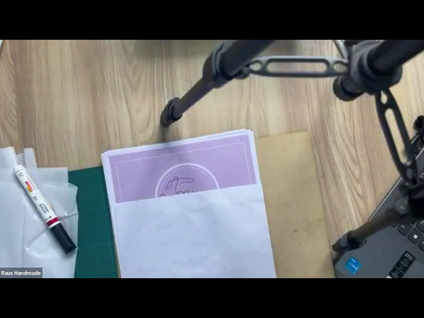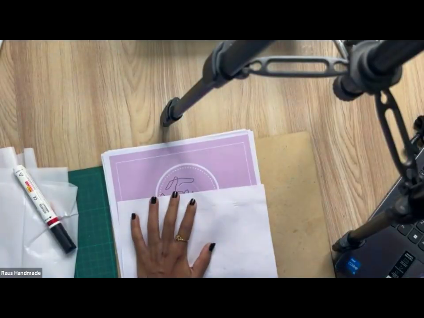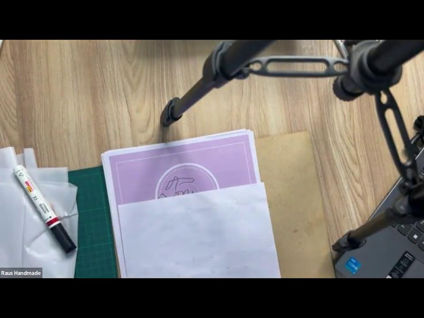Fine. So let me ask you guys, for those who said you have experience, what difficulties did you face while making silk thread jewelry? And what is the reason for joining this workshop? Sorry, masterclass.